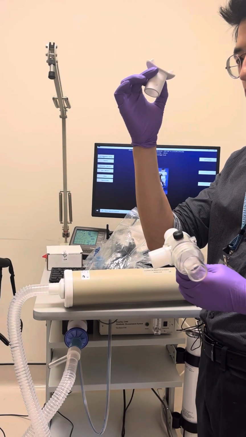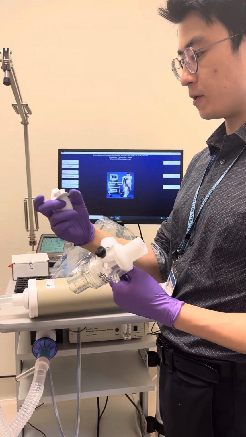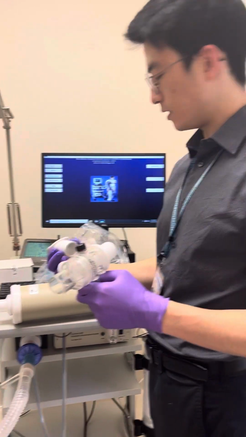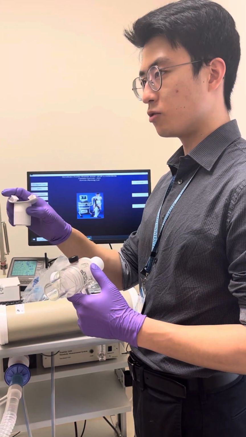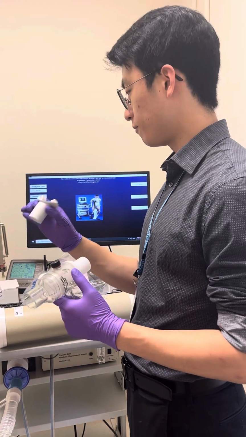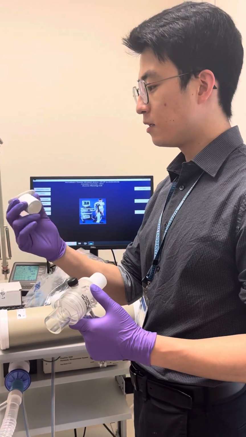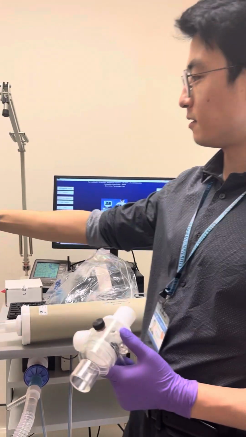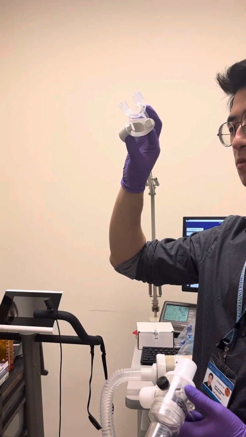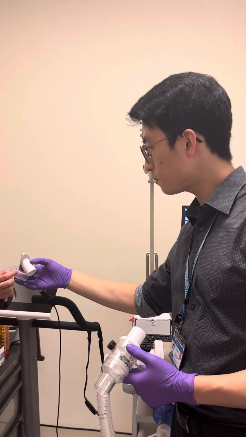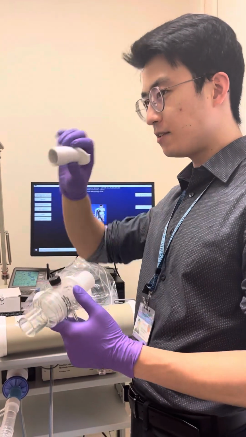The other part you need is a mouthpiece, and this is what the patient will actually be biting down on. And I have several of these here. These are the ones produced by Medical Graphics, and they're more comfortable, I think, than that thing right there. I mean, that's pretty big, right? This is much easier to bite down on. The problem is that the opening is a little small.